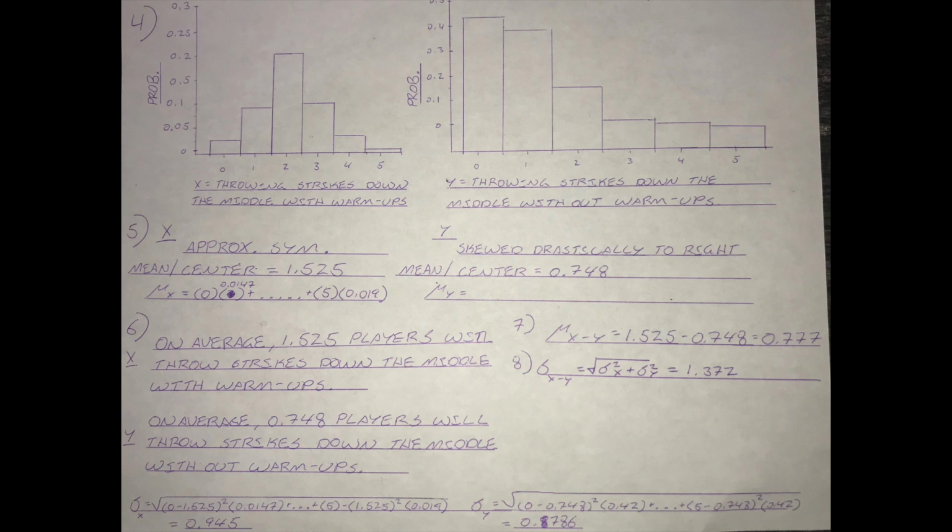For step 7 and 8. Step 7, the difference of mean of x and y equals the average of x minus the average of y, which equals 0.777.